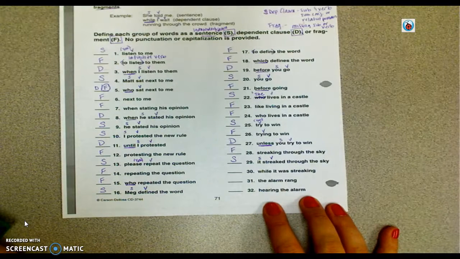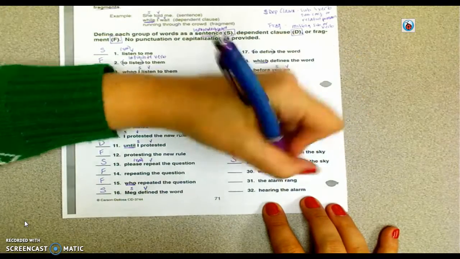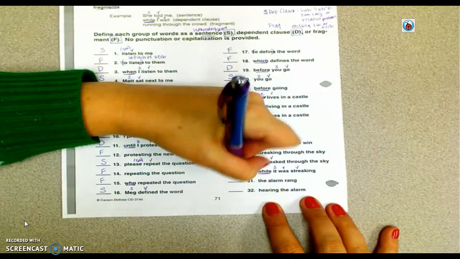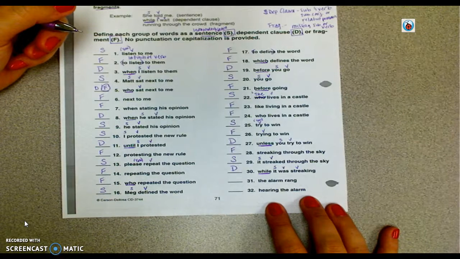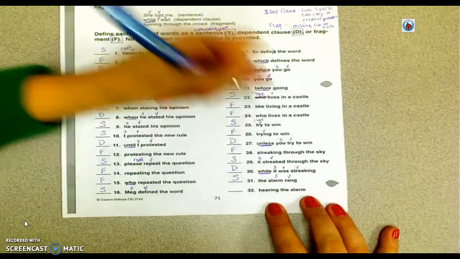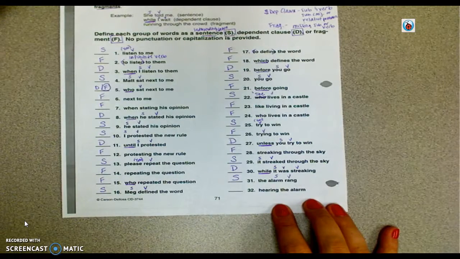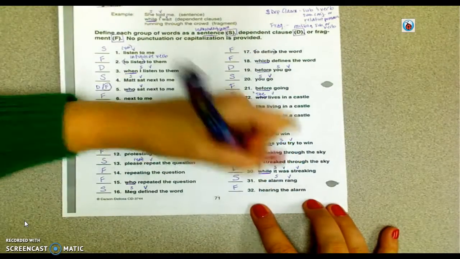Number 30, while it was streaking. Who or what did it? It. What did it do? It was streaking. Relative pronoun makes it a dependent clause. Number 31, the alarm rang. Who or what did it? Alarm. What did it do? It rang. It's a sentence. And then number 32, hearing the alarm. Ding, ding, ding. It's a fragment.